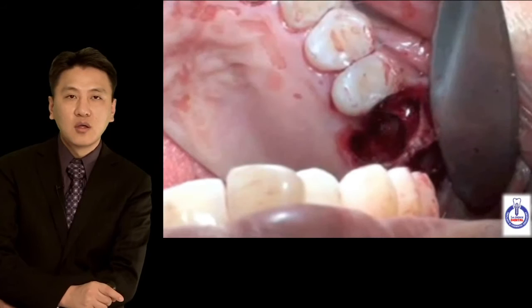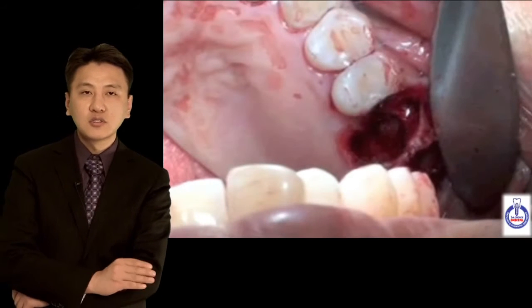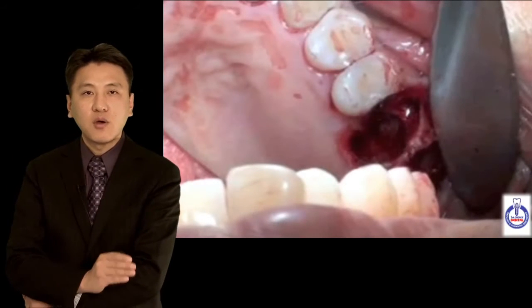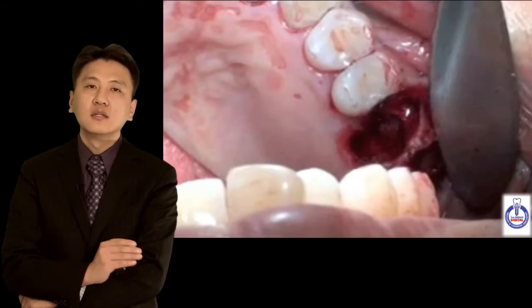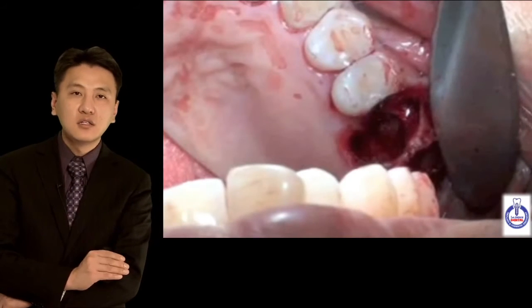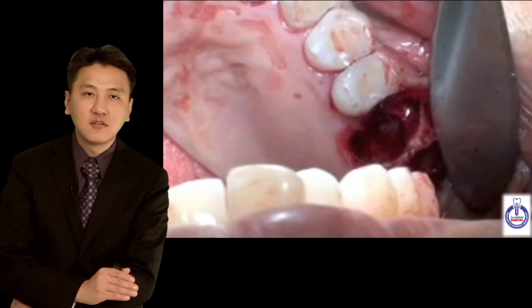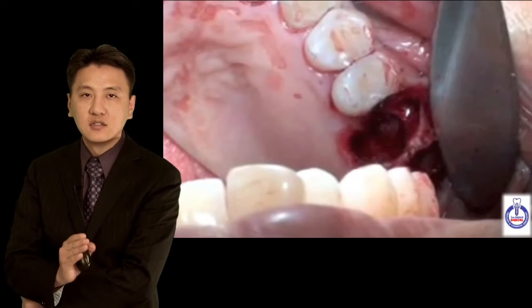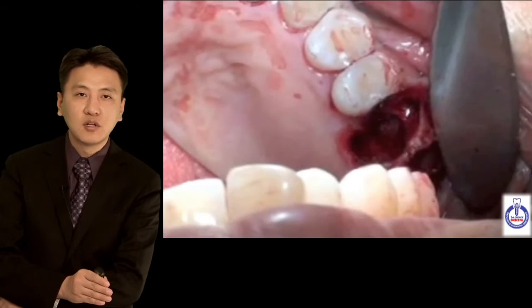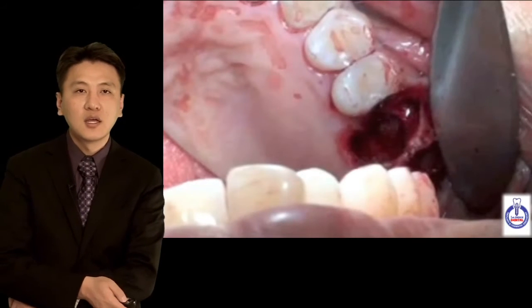And also, in contrary to most crestal approaches where it requires more than 5 millimeters of initial bone height, this technique is easier when you have less than 5 millimeter bone. In fact, this technique is easiest when you have 1 to 2 millimeter of initial bone height.